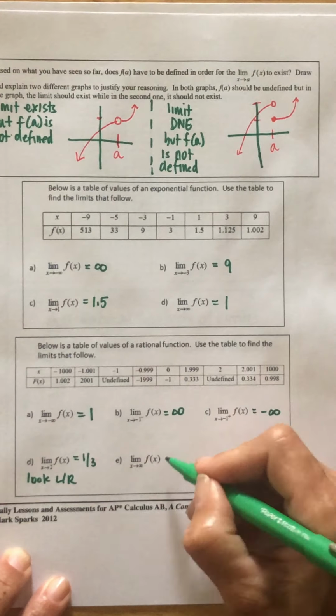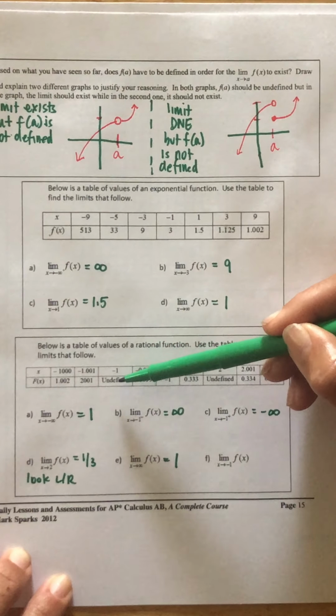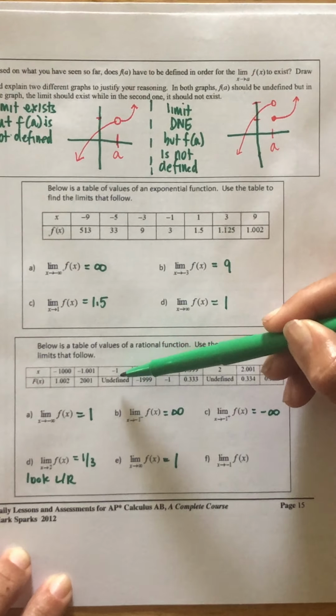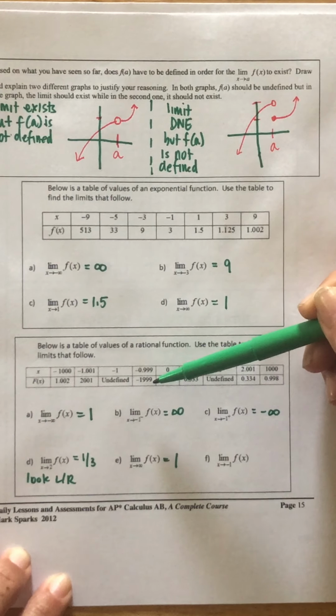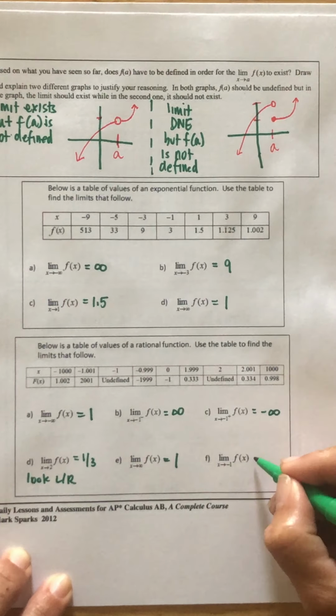Now, the last one says the limit at -1. All right, the limit at -1. Remember, I said look left and right because it's undefined. We're at a positive 2,000 here. We're at a negative 2,000-ish here. They're heading to different directions, to infinities, positive and negative. The limit here definitely does not exist. Okay, different from over here.